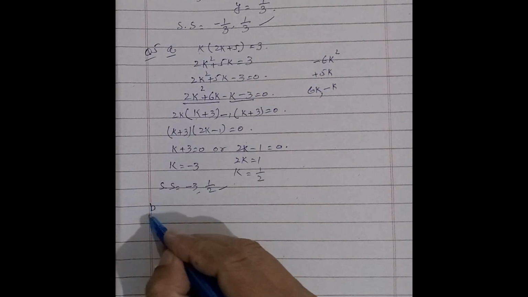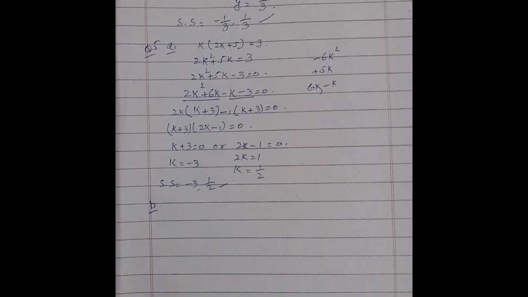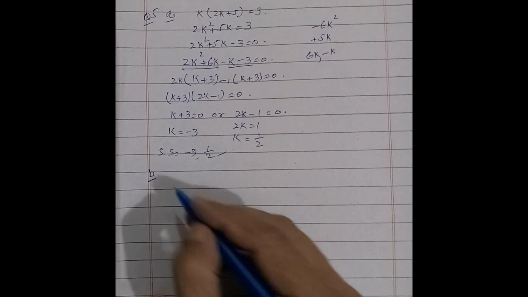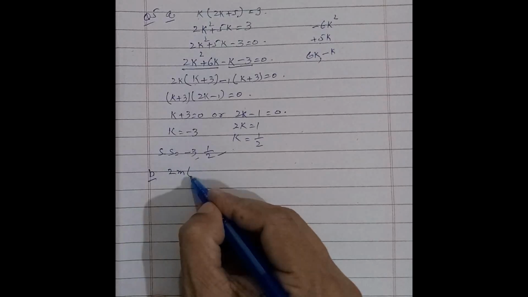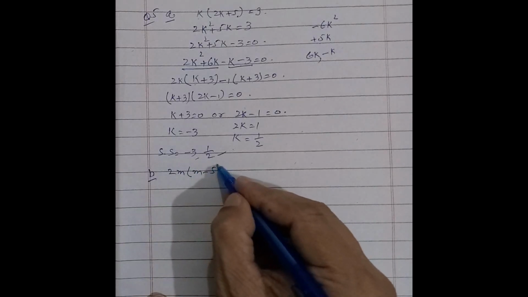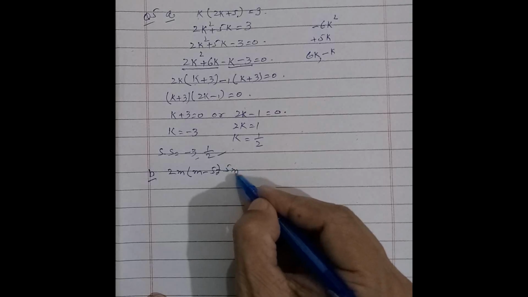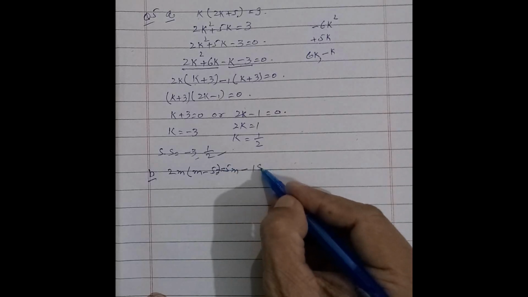The next B part is we have 2m into m minus 5 is equal to 5m minus 18.